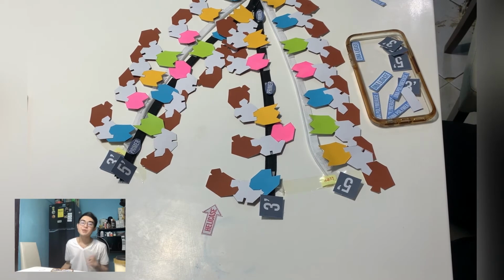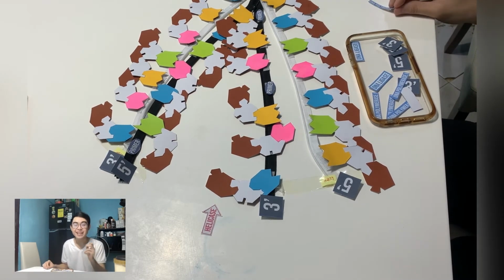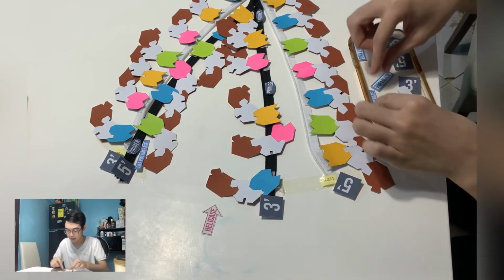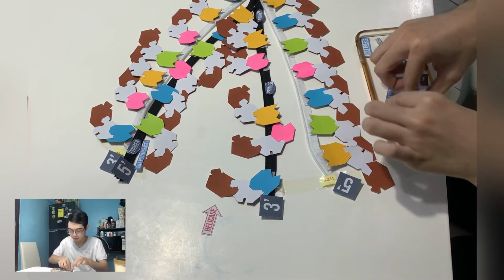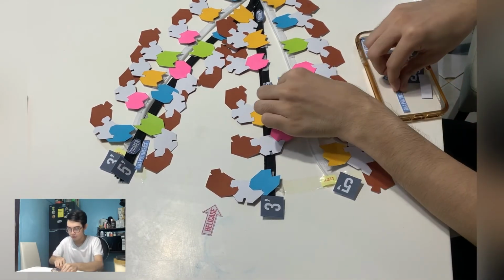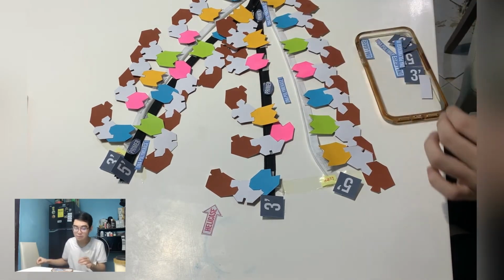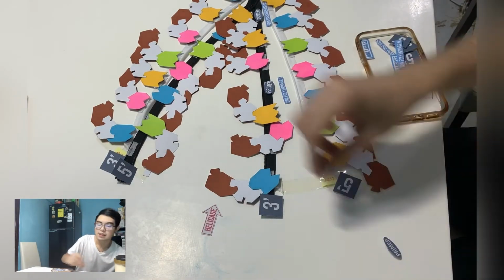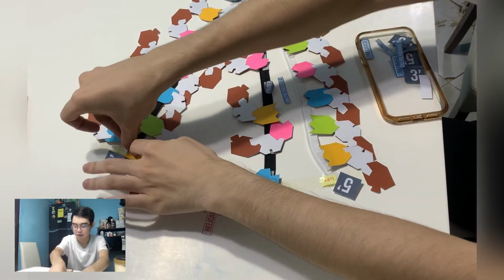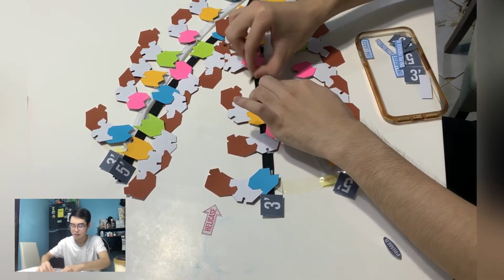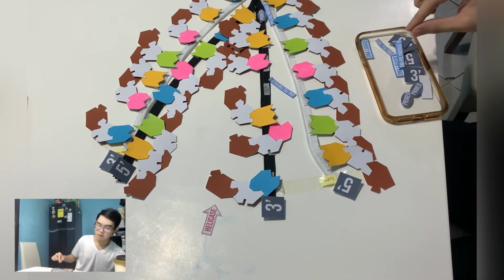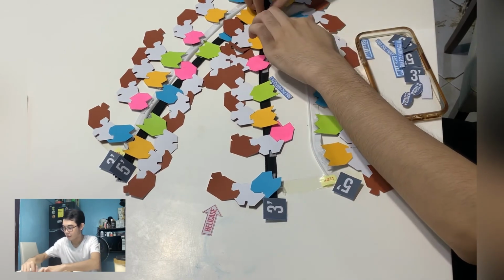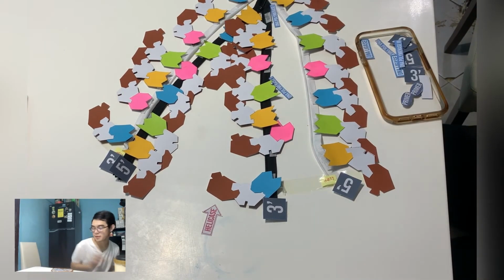Now, to finish the process of DNA replication, the DNA polymerase 1 will remove this primer. So here is our DNA polymerase 1, and it will fill the gaps by putting the pairing of nucleotides, which is adenine to thymine and cytosine to guanine, and thymine to adenine.